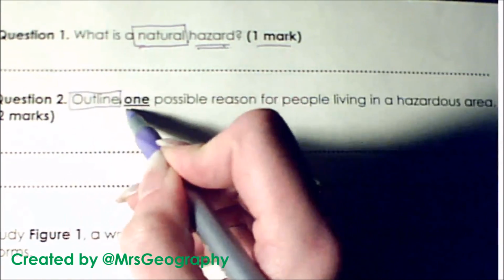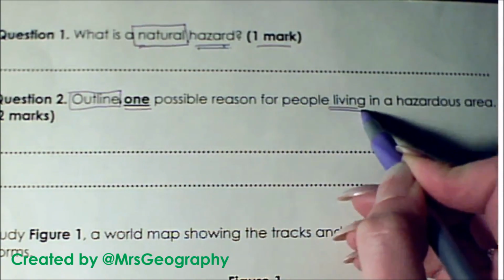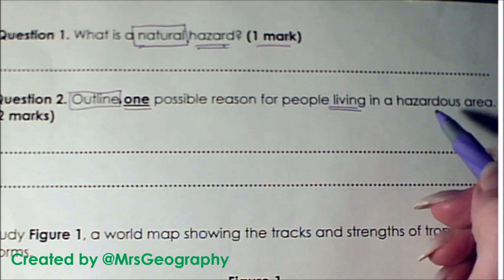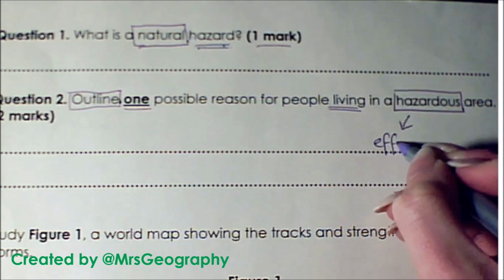Question 2. We need to outline 1 possible reason for people living in a hazardous area. So now we have to think about, what is a hazardous area? Well, a hazardous area, as I said before with hazards, is something which usually has some kind of effect.